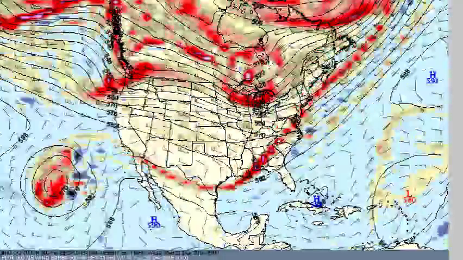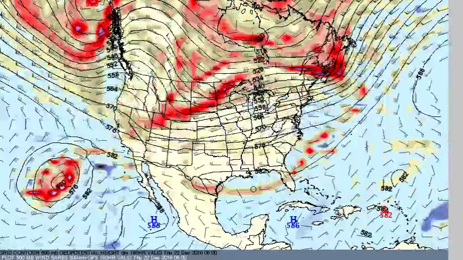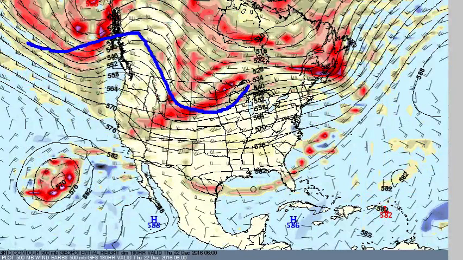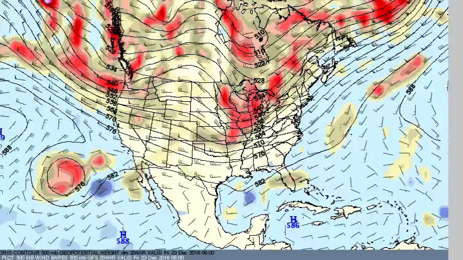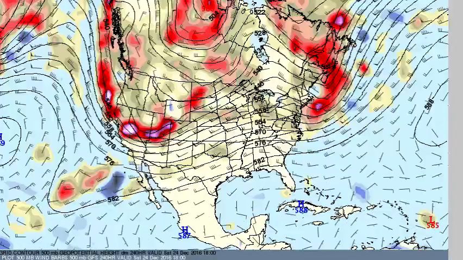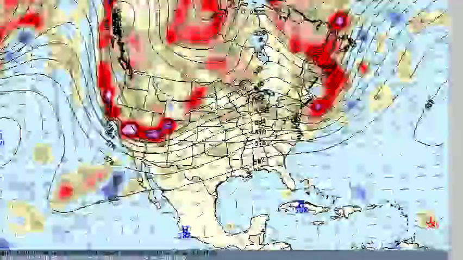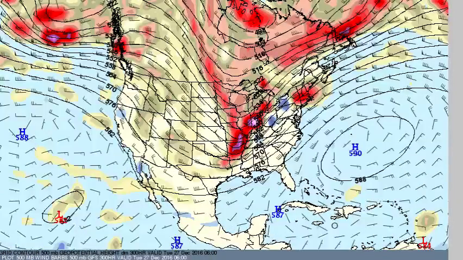And moving forward, let's see here. We get into more of a zonal pattern. So you can see that right there. A little bit of a change there. So systems should start coming more out of the Pacific. But then we start picking up northwesterly flow again towards the end of the forecast period.